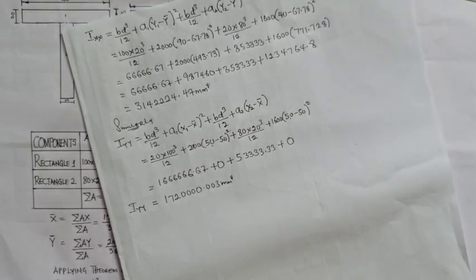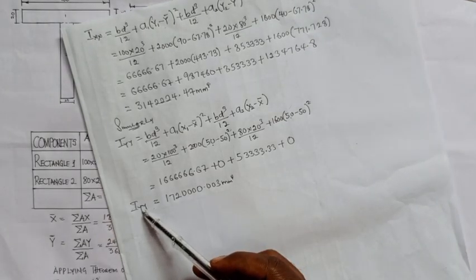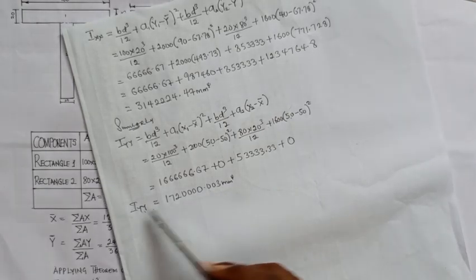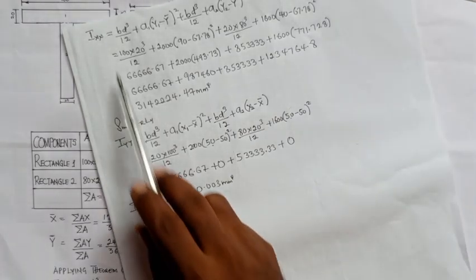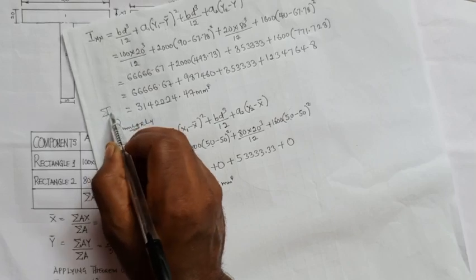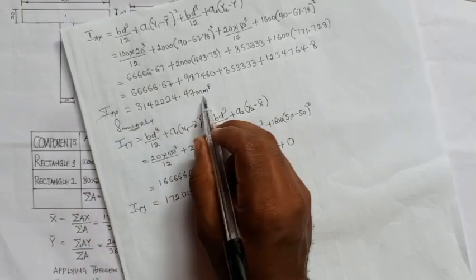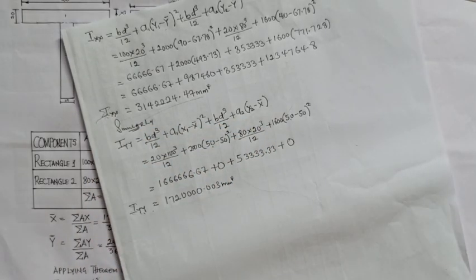So that is what we have for that question. The moment of inertia along section YY is this, and the moment of inertia along section XX is this. So that's what we have there.